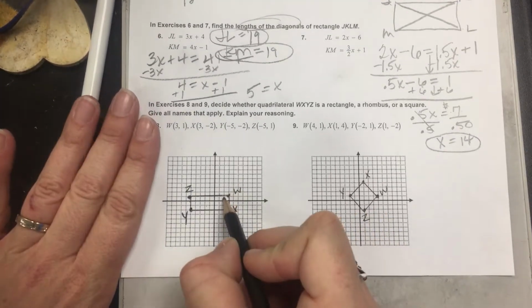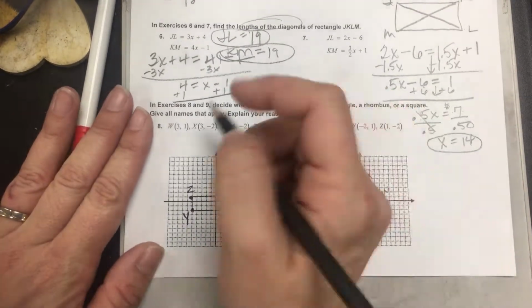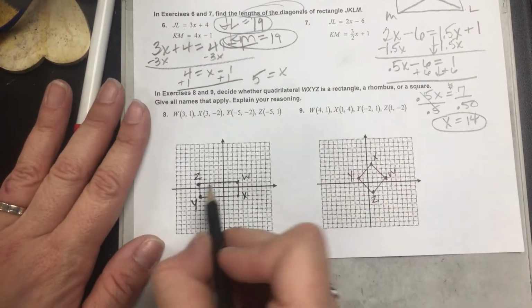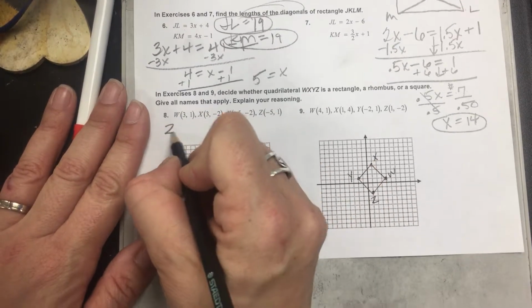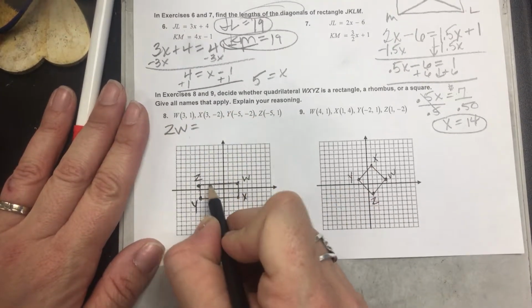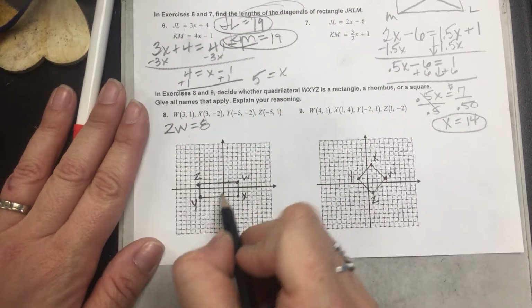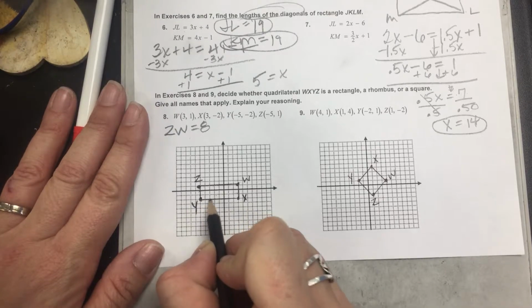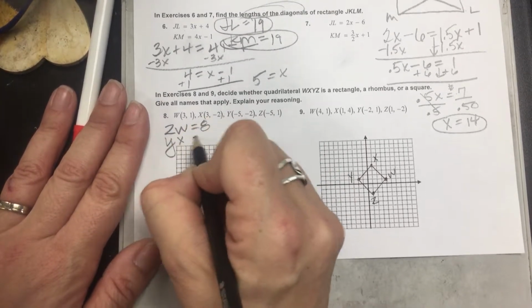So do I want to go and find slopes for right angles here? I could, but at the same time, I think I could take the approach of some parallelogram. Every rectangle is a parallelogram. ZW is equal to 1, 2, 3, 4, 5, 6, 7, 8. YX is equal to 1, 2, 3, 4, 5, 6, 7, 8.